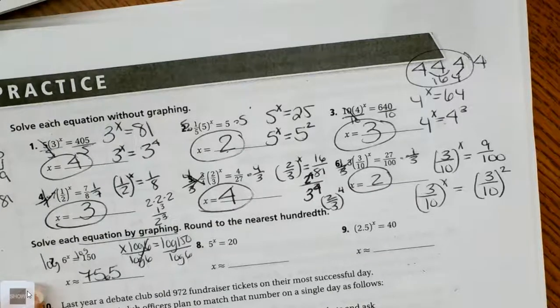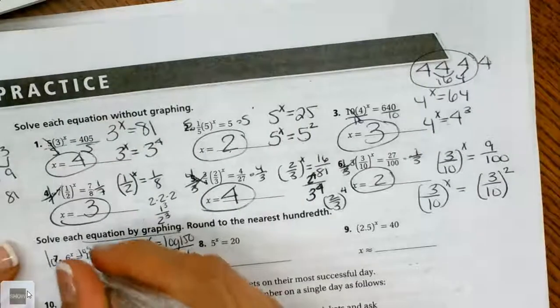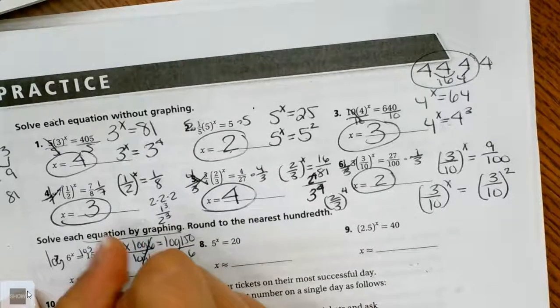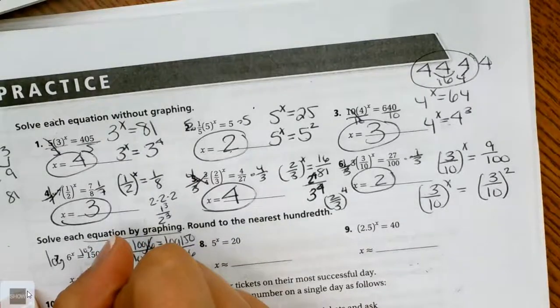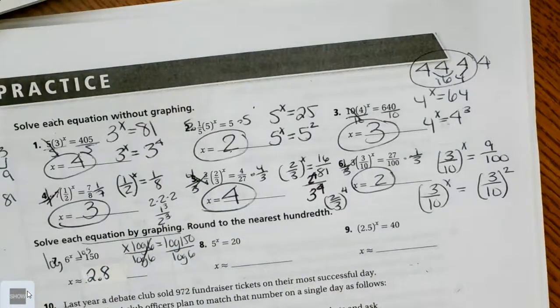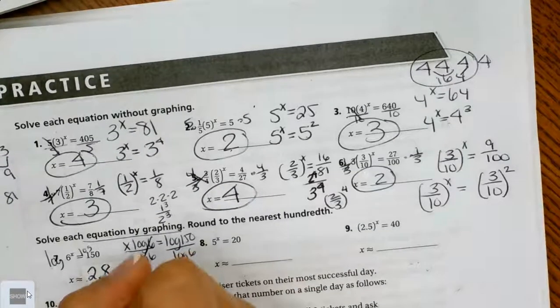I did not get that. I just did it again in my calculator, and I did not get 75.5 the second time I put it in. Did you guys get something else? What did you get? 2.796? 2.8? Sorry, I must have messed up in my calculator the first time.